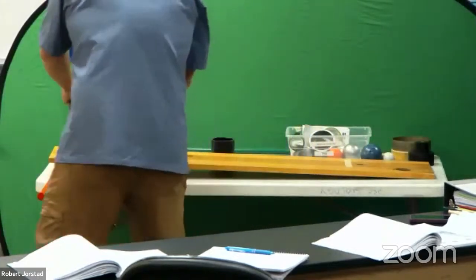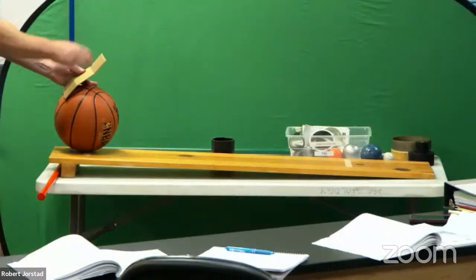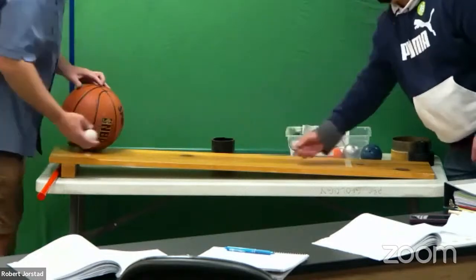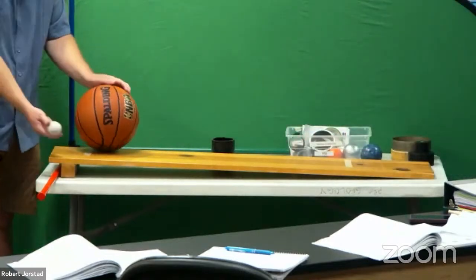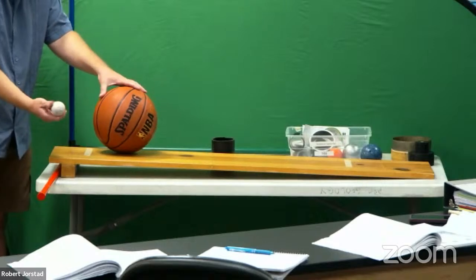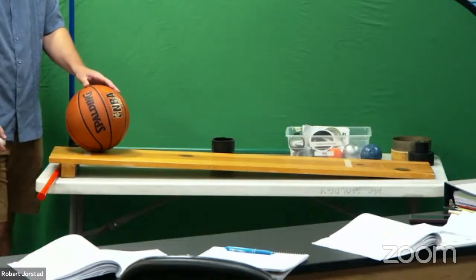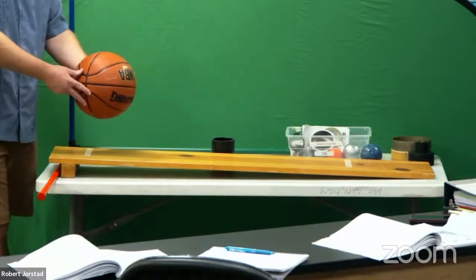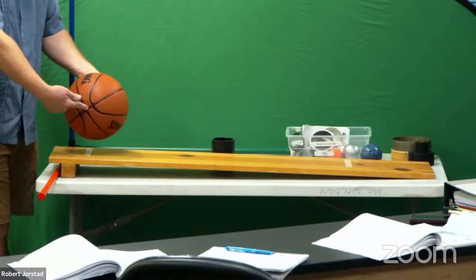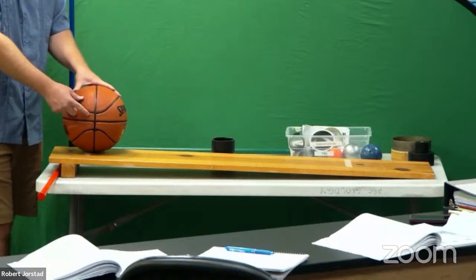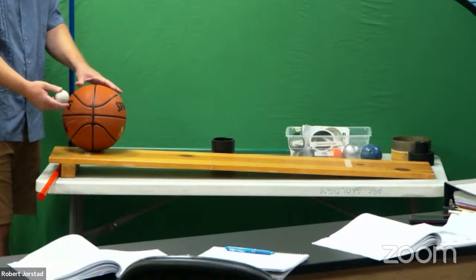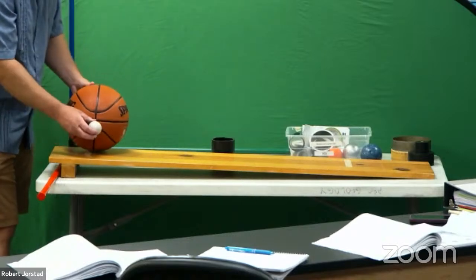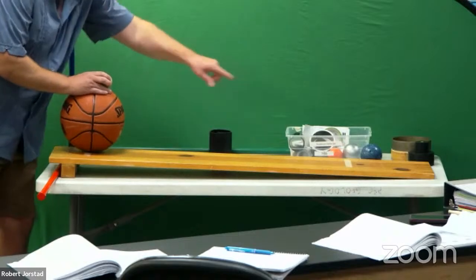Who should win between this basketball? Can you hand me a pool ball? Who should win between these two? Basketball or whatever, solid sphere? Basketball has most of the mass close to or far from the axis? Far, right? It's the shell. So the solid is more concentrated. Which one should always be the fastest? Solid sphere.